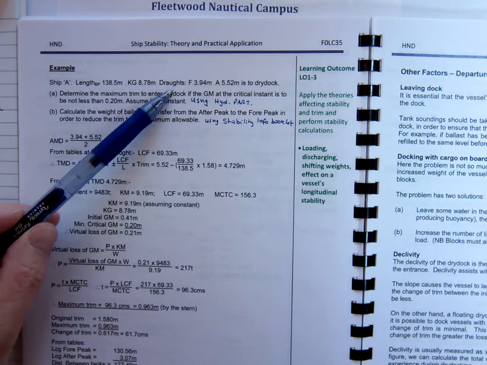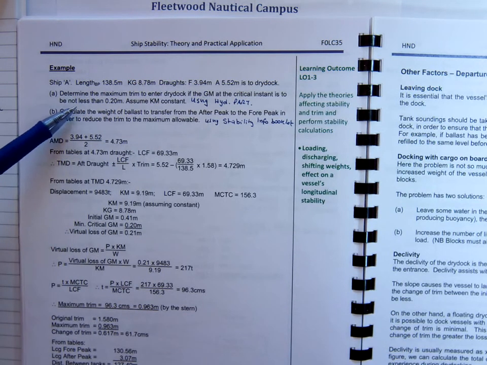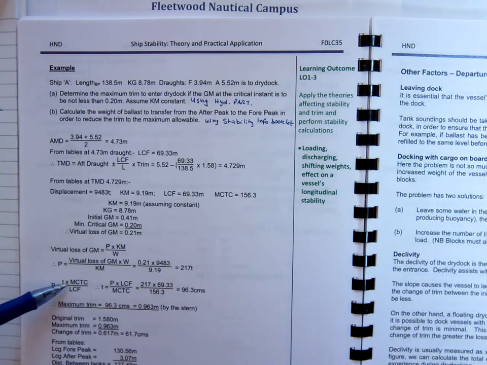Well, we're already trimmed, but the question is actually asking us for the maximum trim if the GM is to be not less than 0.2 of a metre. So how do we solve this problem? Okay, well, if we look at our formula for P to work out the P force, P is trim times MCTC over LCF. And that's the value we're looking for, trim.